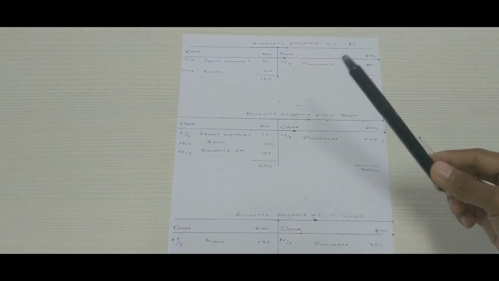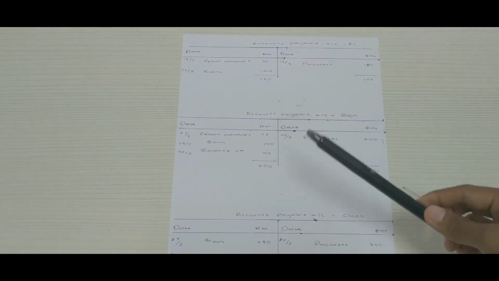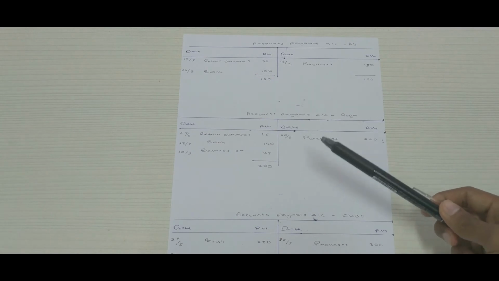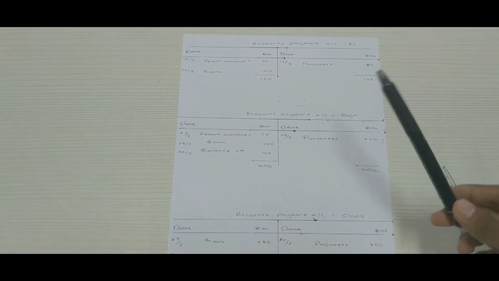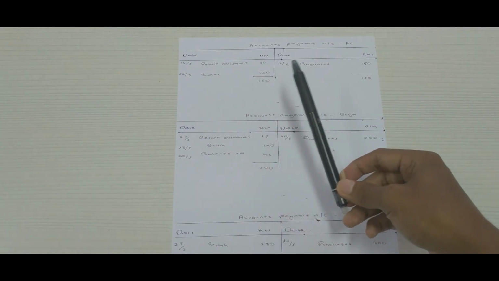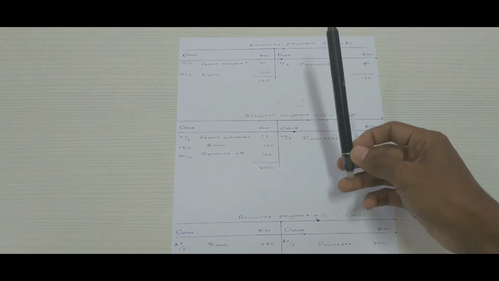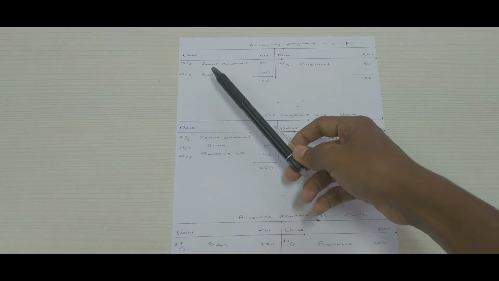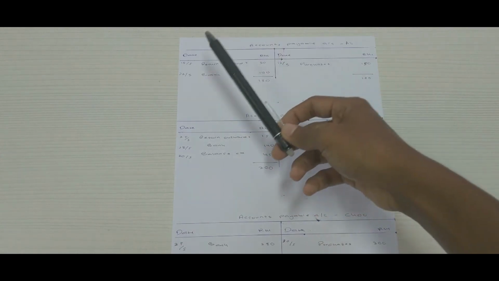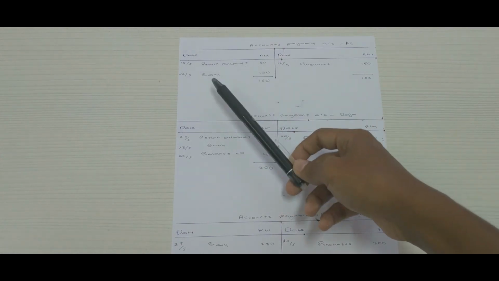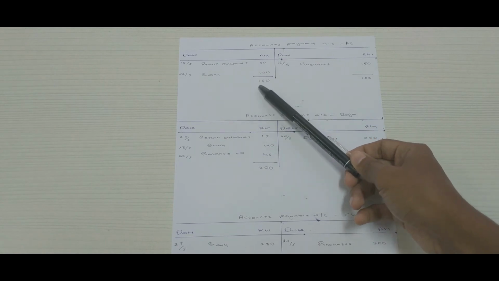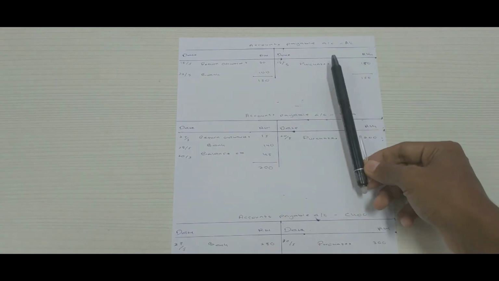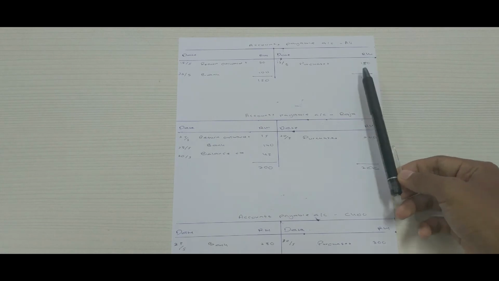This is the purchase ledger. The function of the purchase ledger is as a ledger for supplier personal accounts. So this is accounts payable, account Ali. This is the debit side, this is the credit side. On May 15, returns outward is RM50, and on May 22, bank is 100. The total is 150, and on the credit side is purchases 150, and the total is the same.